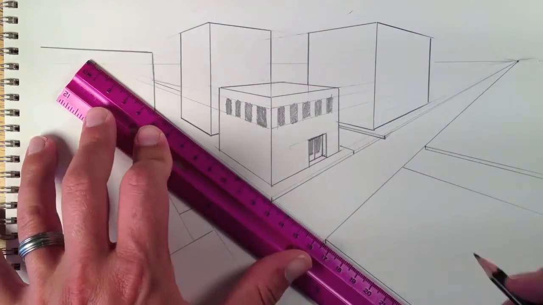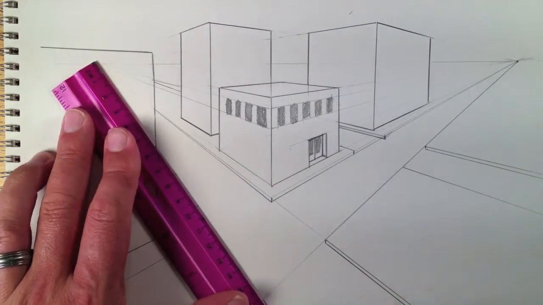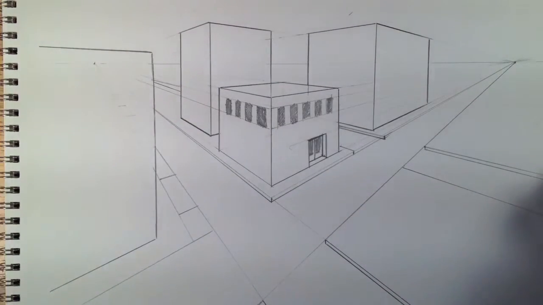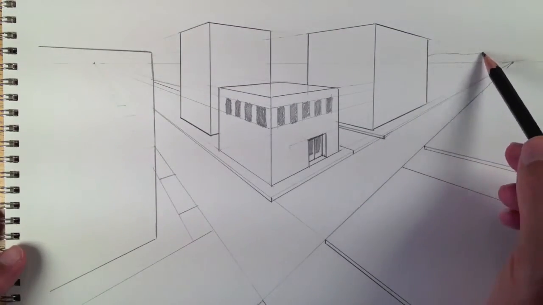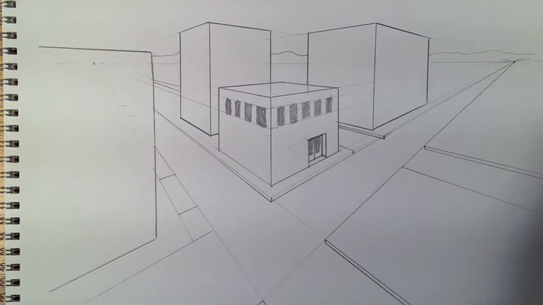We'll continue the curb in the foreground as well. And just to create more depth, we'll add a mountain range in the background.